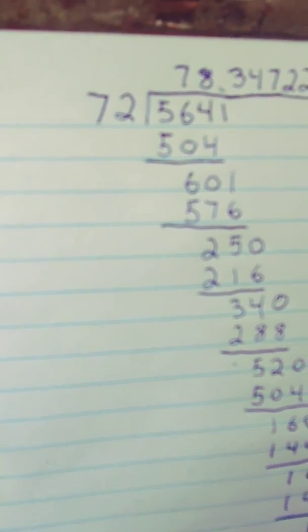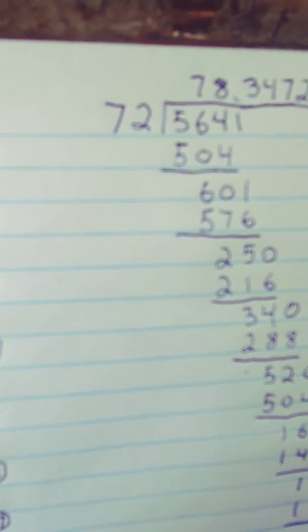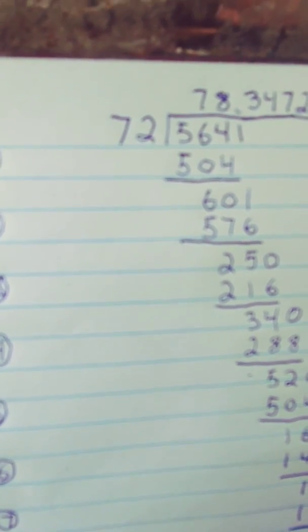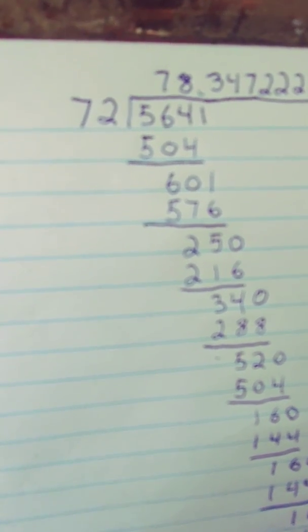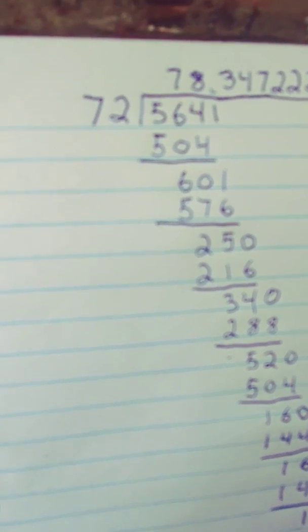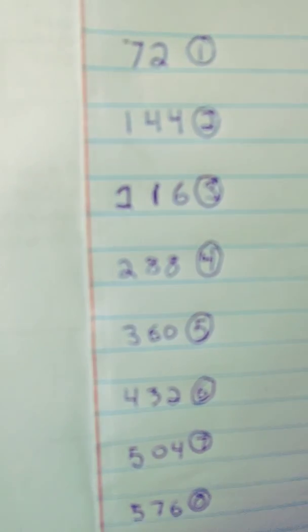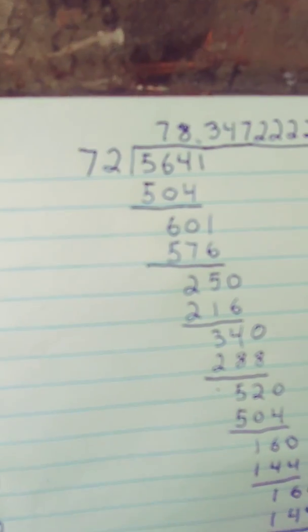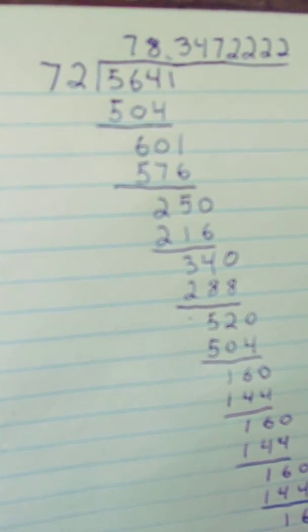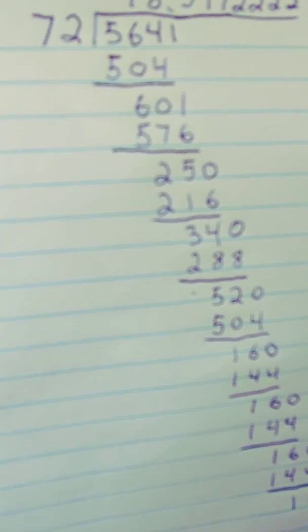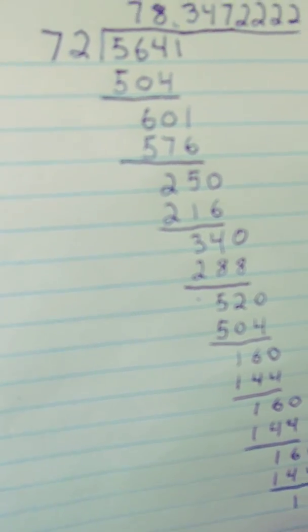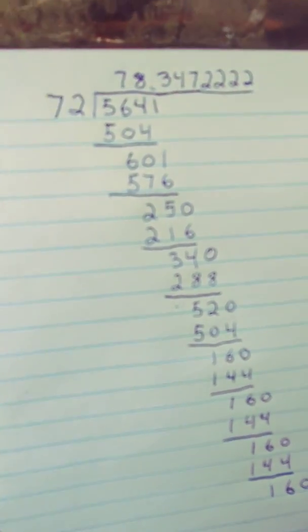You add a 0. Now, when you add a 0, you're now into decimal points. So you put the dot down, and you start to go from there. Looking for a number which is not higher than 250. It's going to be 216, which is 3. So you write down the 3, and you subtract. All right. That gives you 34. You put in a 0, and again, you go down to 288. 288, as you can see, it's right there. It's the 4th one. So you put a 4 down, and you subtract that.